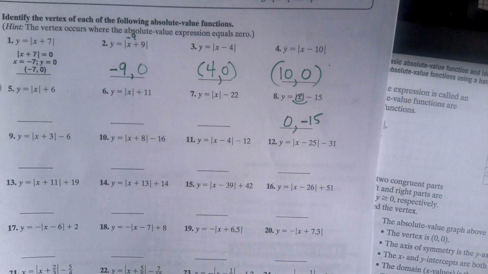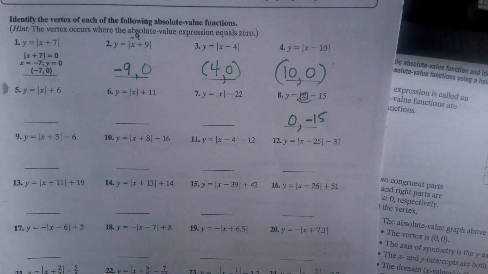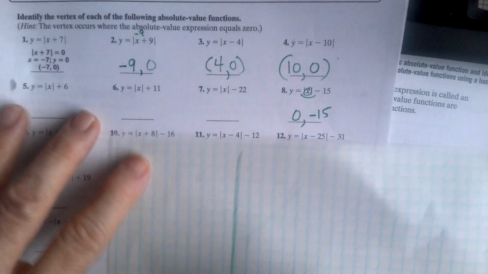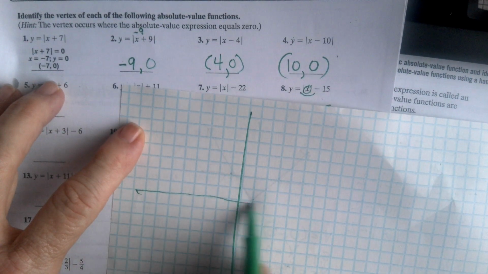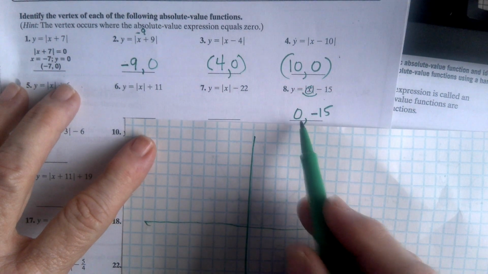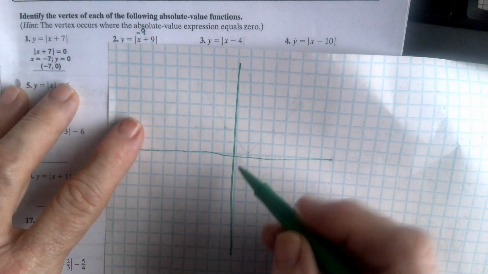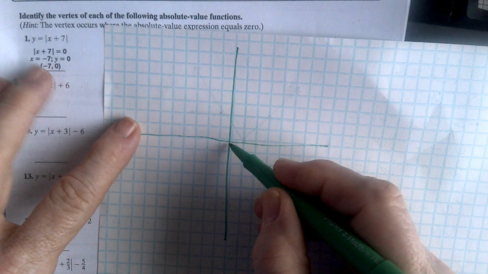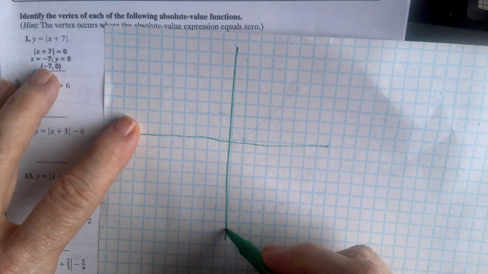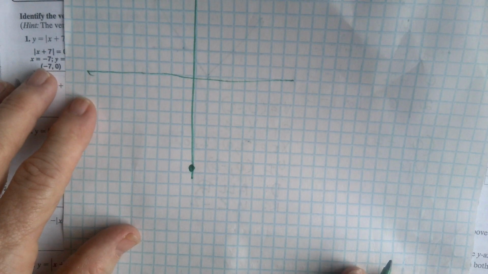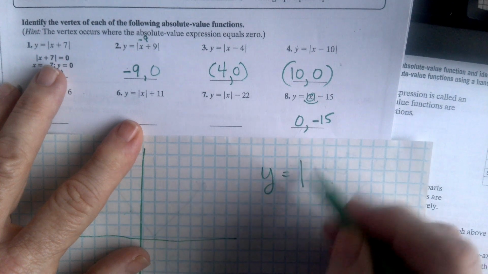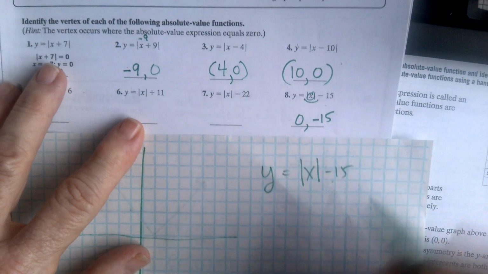And again, we can test it out. I'm going to test it out with a graph. You don't have to, but I will just so you can see. So let me see. 0, negative 15, and I'll make these 2 again. 0 and then down 2, 4, 6, 8, 10, 12, 14, 15. So that would be way down there. And then if I actually wanted to graph this, y is equal to absolute value of x minus 15.